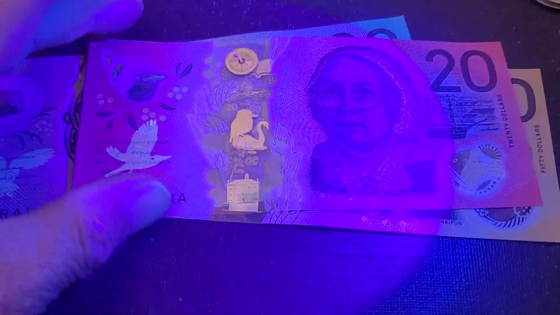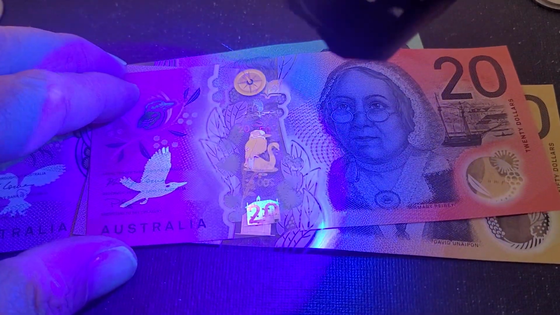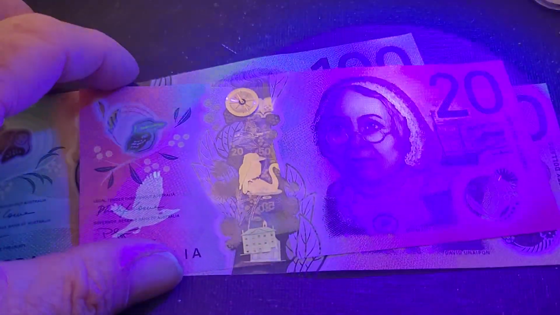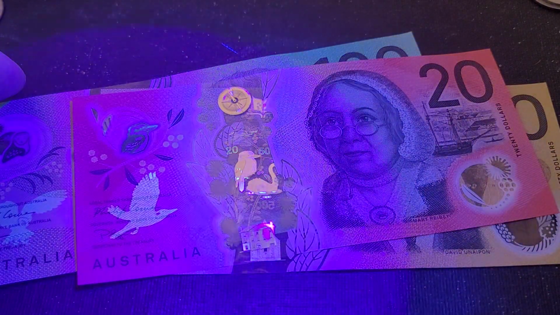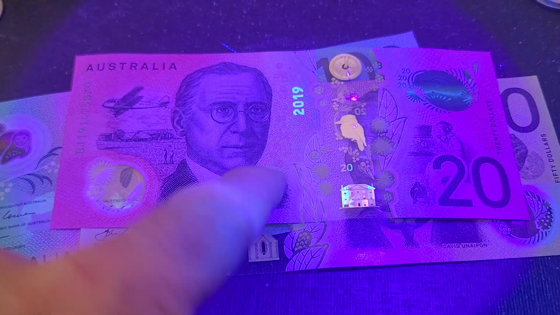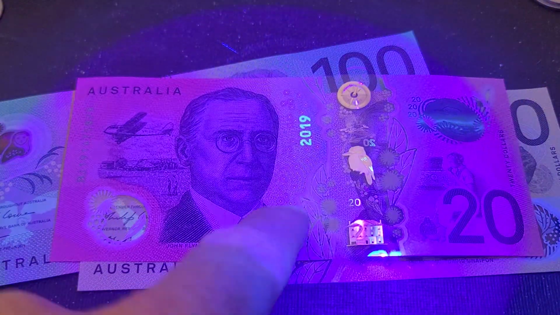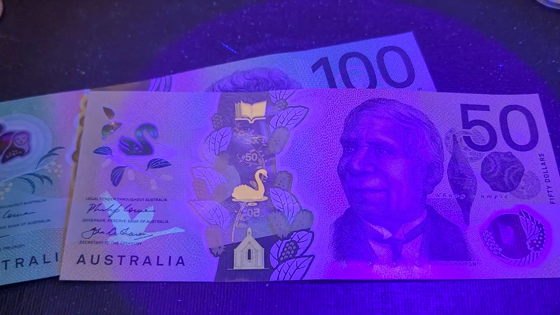Okay, so then we got the $20, obviously the same thing. The kookaburra shows up as UV. The rest of the banknote, no. And if we turn over, once again the date is the only thing that shows up.